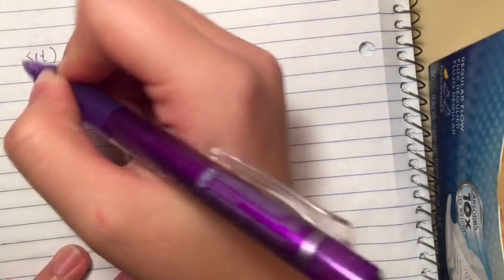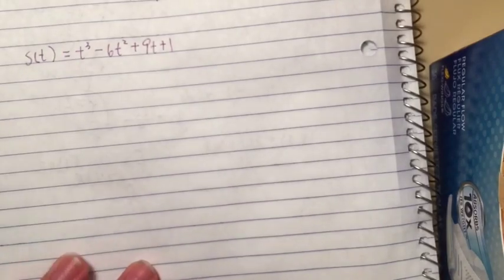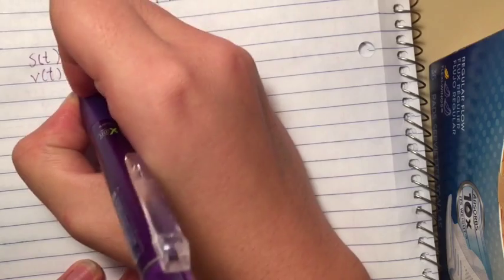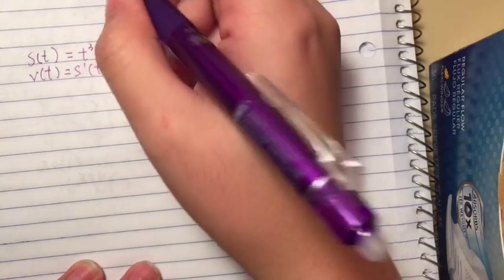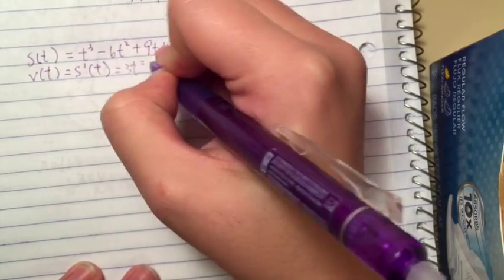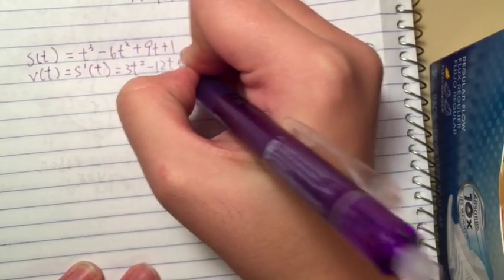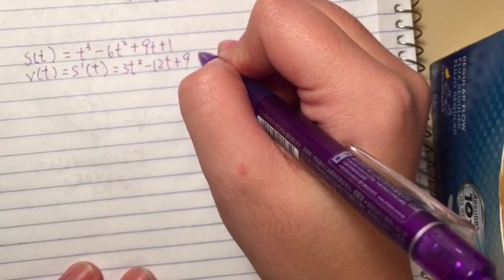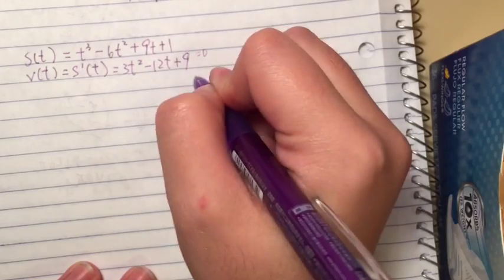The velocity function is equal to the derivative of the position function, which is equal to 3t squared minus 12t plus 9. And then we need to set this to 0 and factor this out.